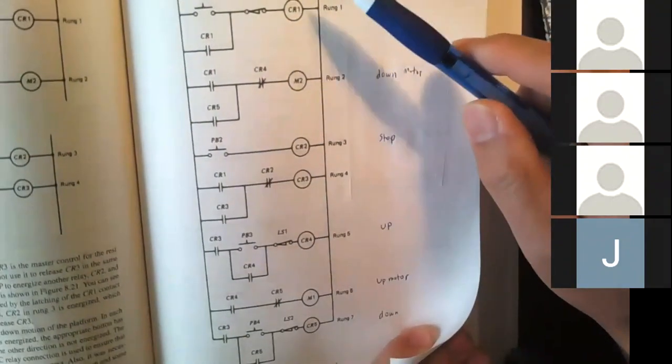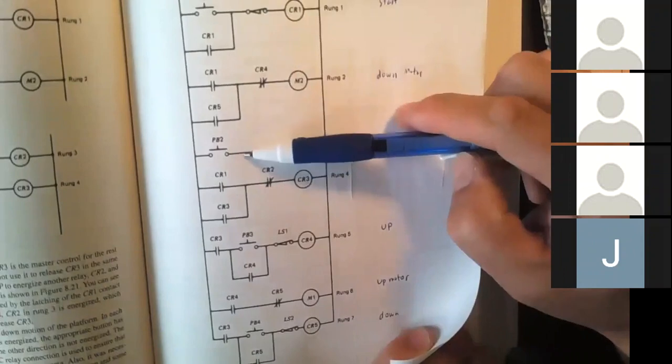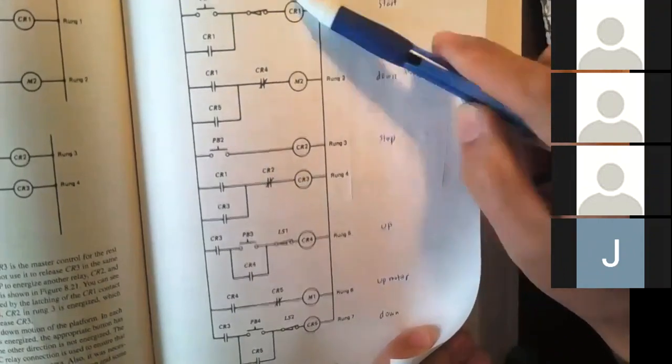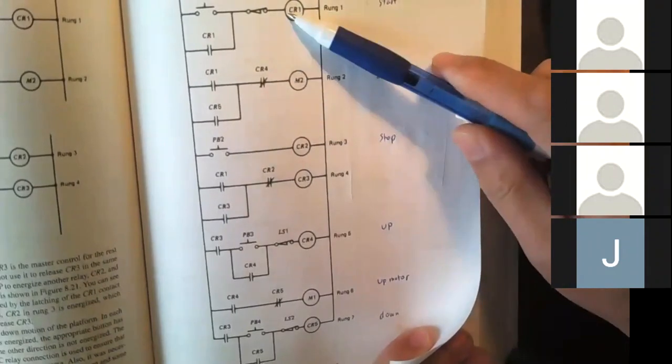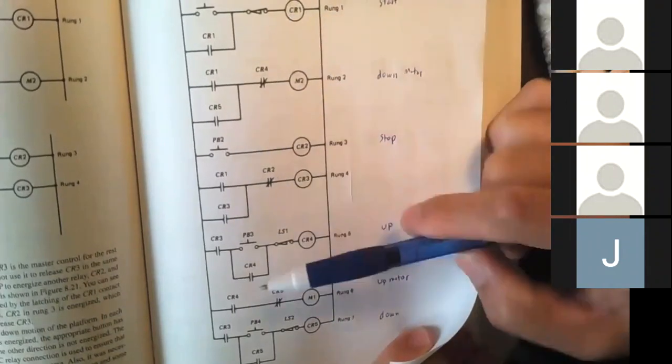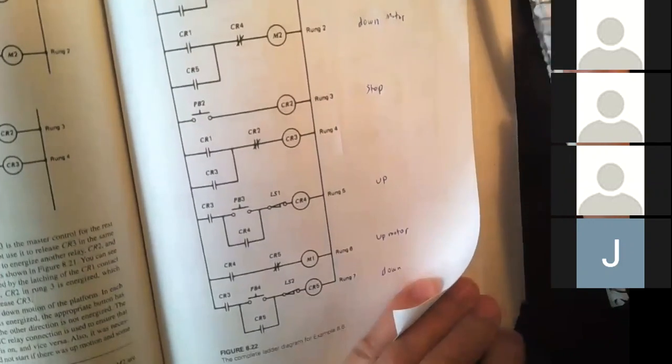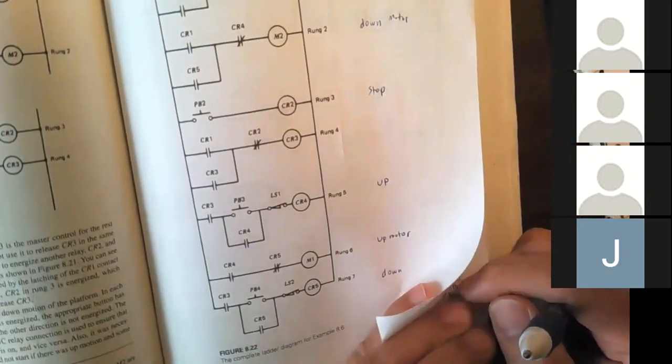It may take you weeks or days to rewire those relays. Now with the PLC, you can just reprogram and download it in a matter of minutes or hours, 1 or 2 hours. You can reprogram the whole PLC.